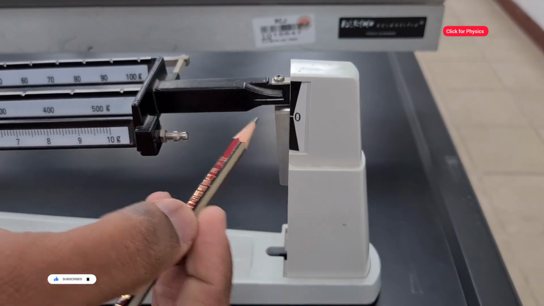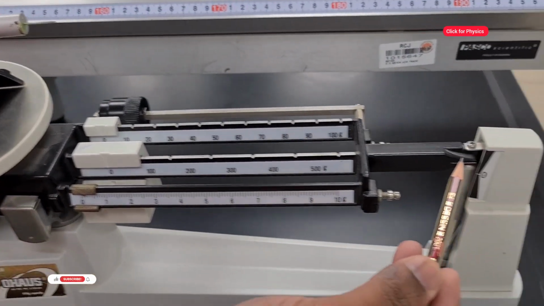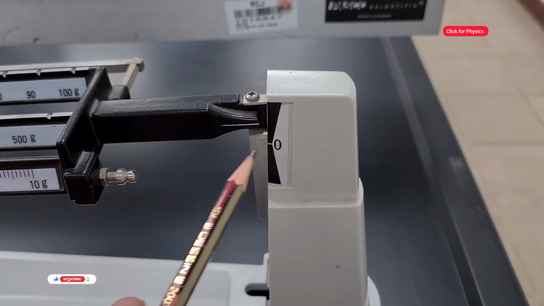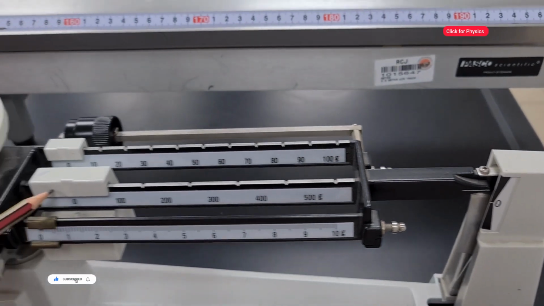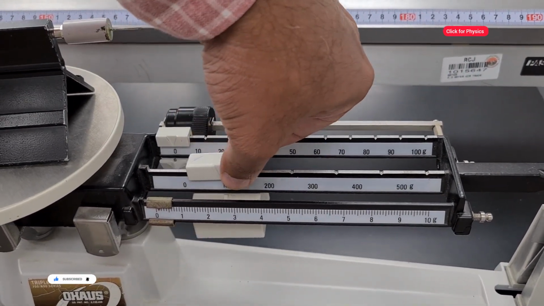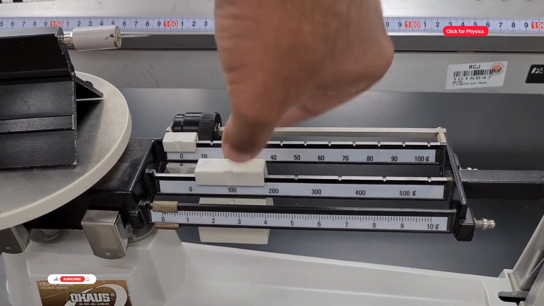So now what we have to do, we have to adjust these three beams to make this line exactly coincide with this 0. So first step, you have to touch the hundreds. I'm going to move this 100 level. That means initially it is 0. I'm going to move this to 100.